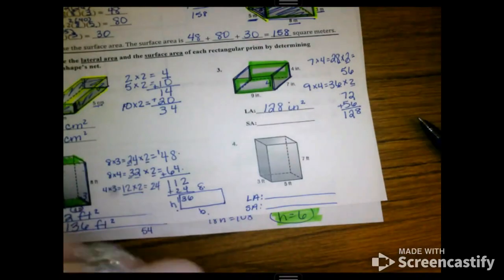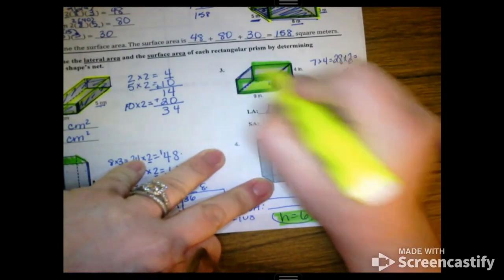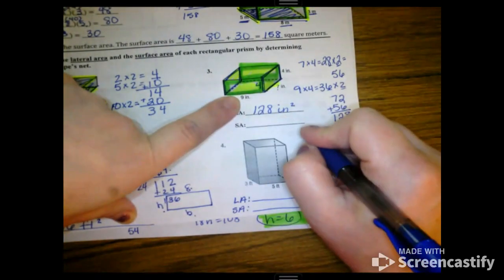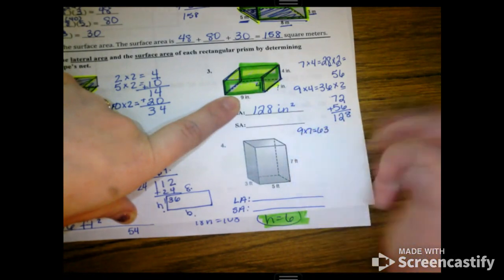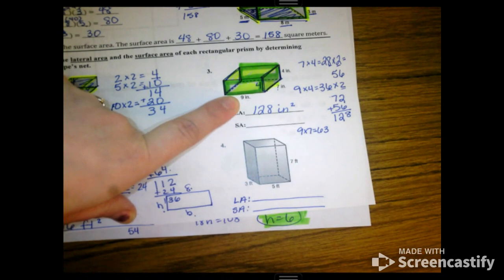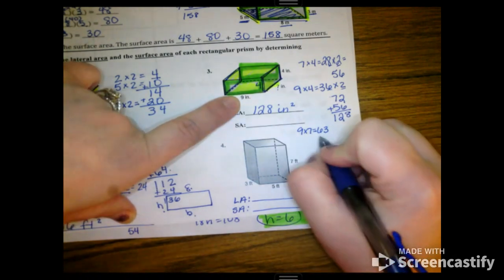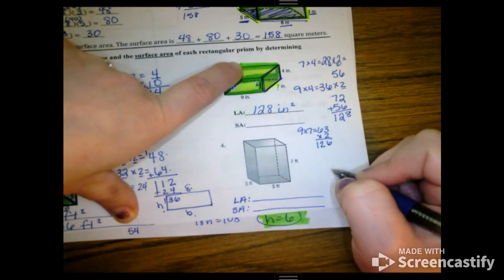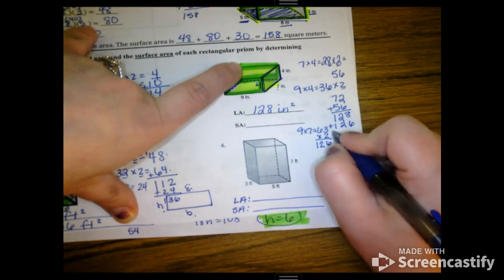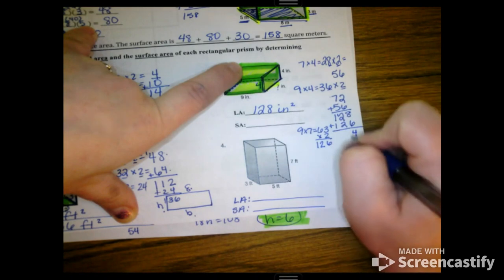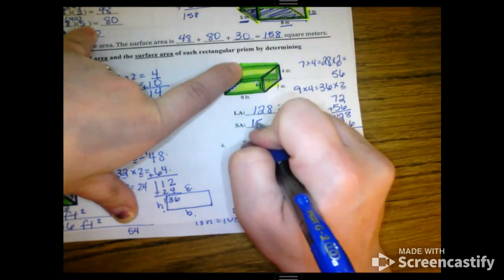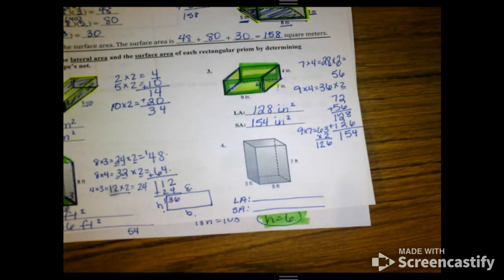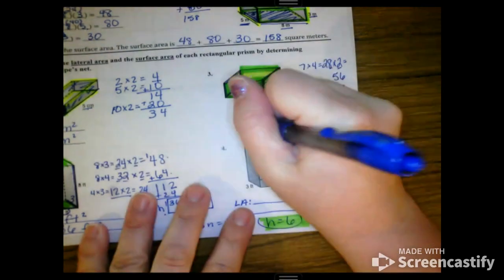What am I finding now? That base figure, top and bottom. All right, what are my top and bottom measurements? 9 and 7, which is 63. Then what? Multiply by 2 because I have the top and the bottom. All right, what do I do with those two numbers? Add them. So I have 254. Okay, I'm going to let y'all try number 4 on your own.